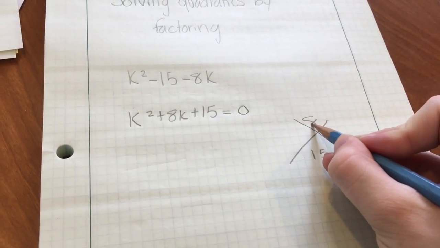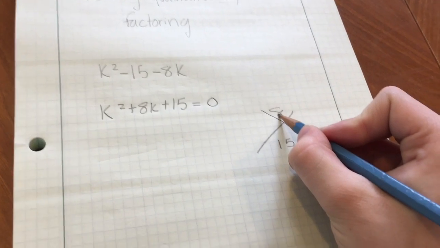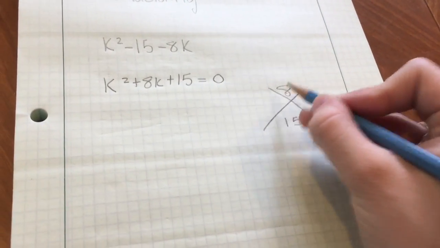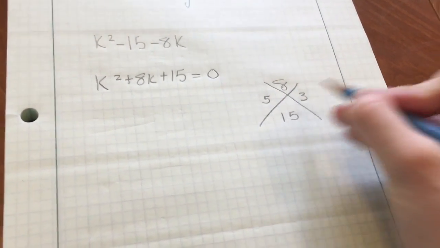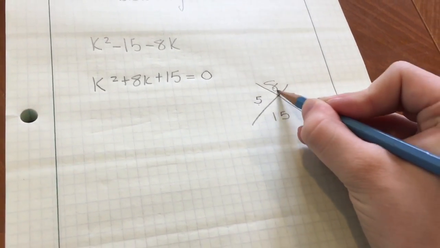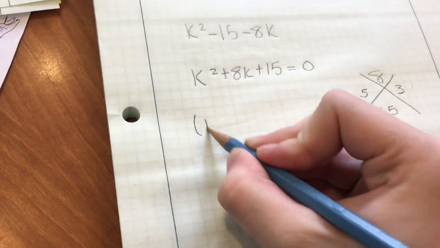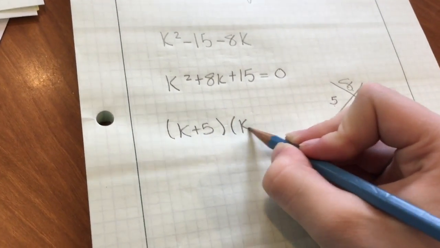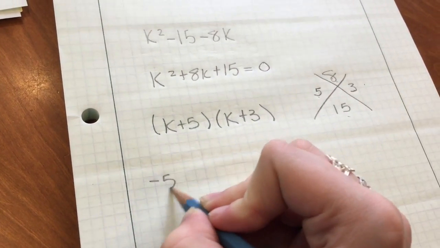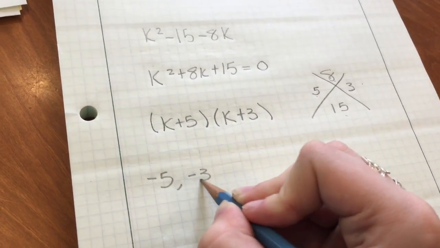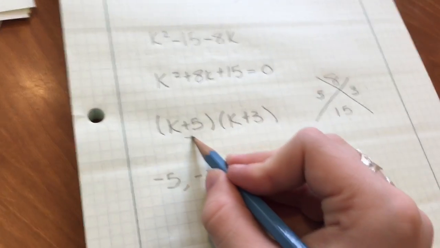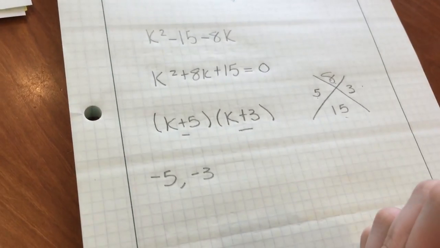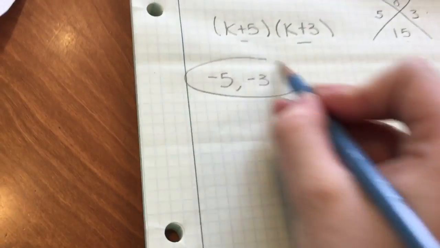That is 5 and 3, because that adds to be 8 and multiplies to be 15. That makes it k plus 5 and k plus 3. So our numbers are negative 5 and negative 3 because we take the 5 and the 3 out of the parentheses, so that changes the sign.